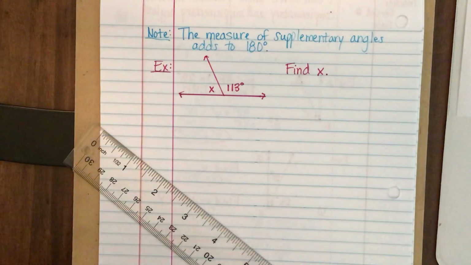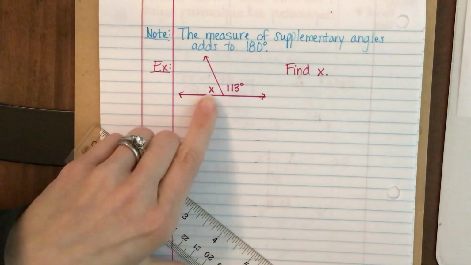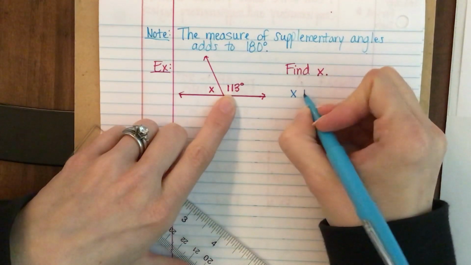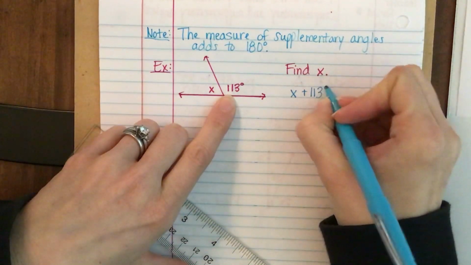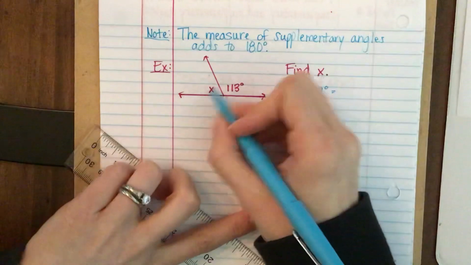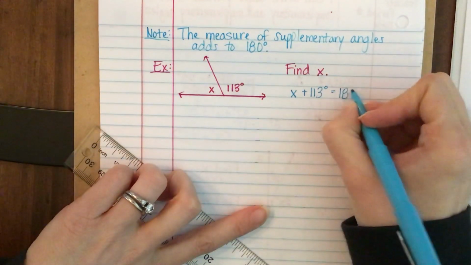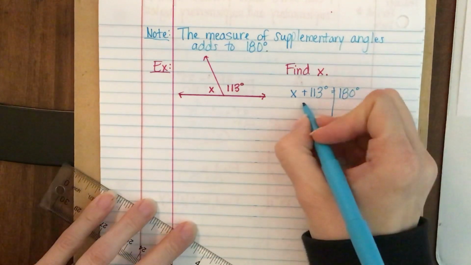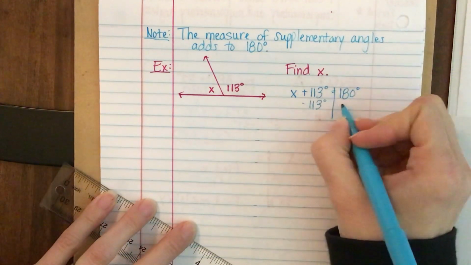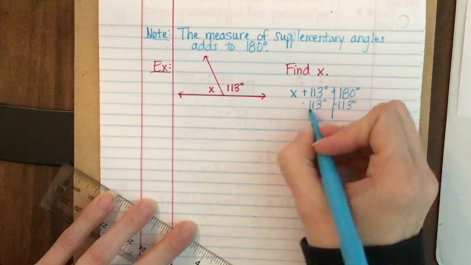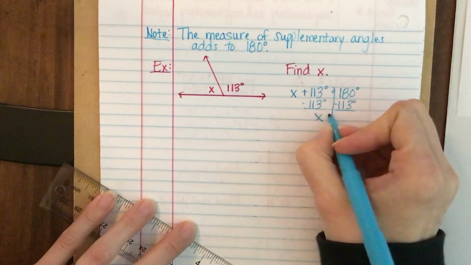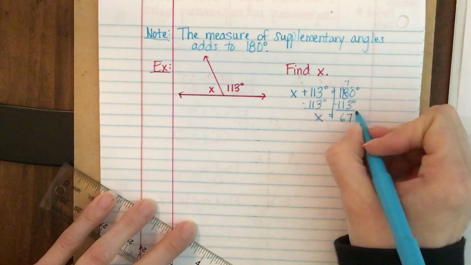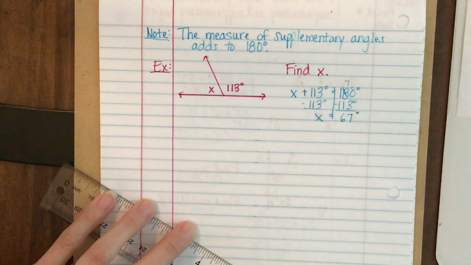So what that means is you have this angle, X, plus the measure of this angle, which is 113 degrees, is going to be equal to a total of 180 degrees. So I can solve for X. I'm going to subtract 113 from both sides. And I get that X is equal to 67 degrees. Okay.